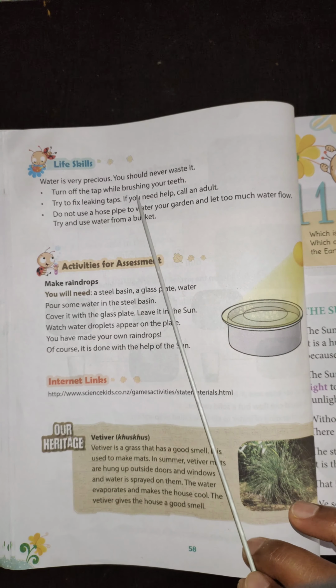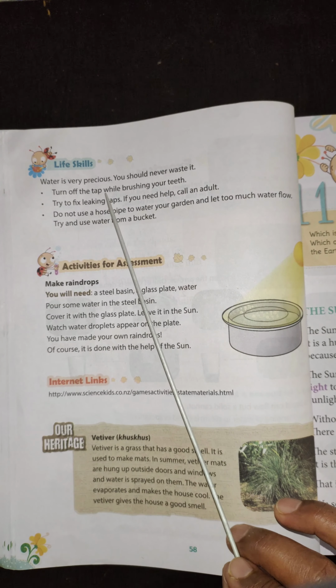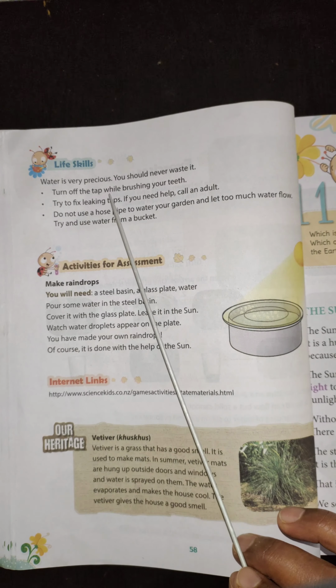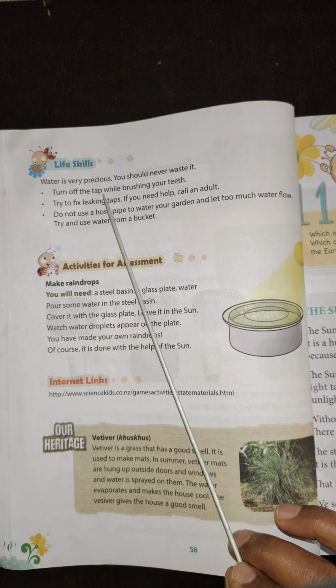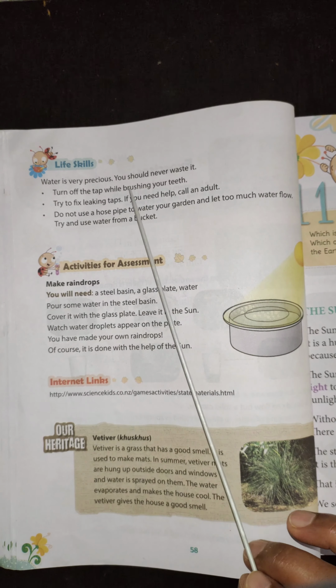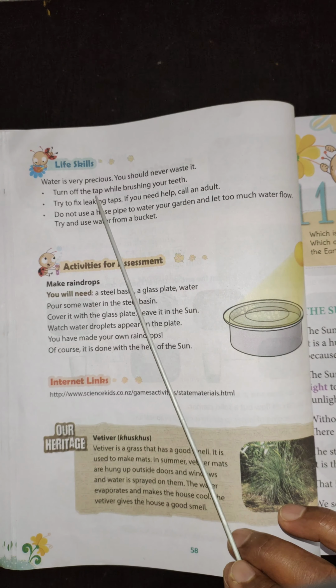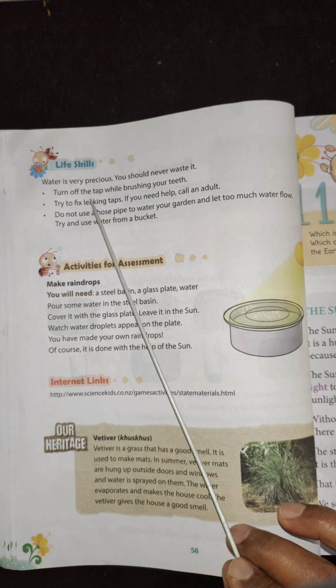Turn off the tap while brushing your teeth. Usually kids keep the tap on and keep on brushing their teeth. Water will be continuously going out. So we need to turn off the tap, then we need to brush our teeth. After brushing our teeth, we can wash our mouth as well as face by turning the tap on.